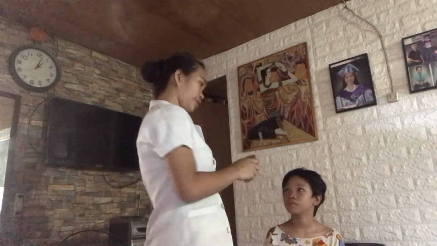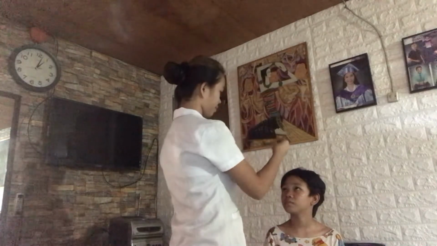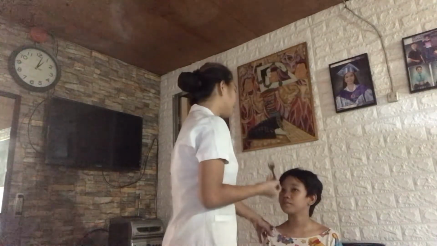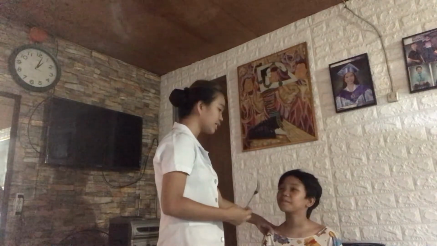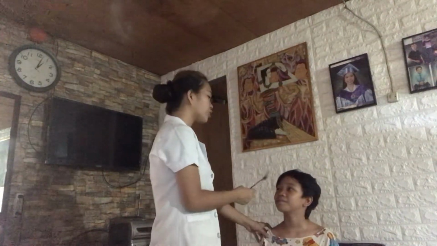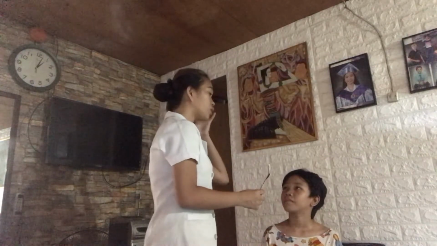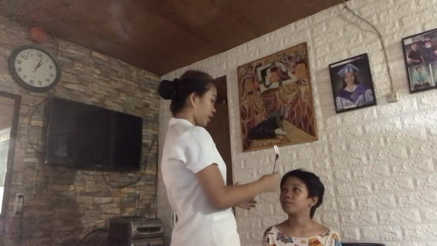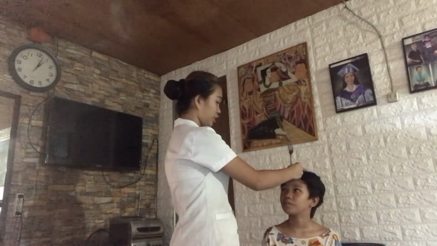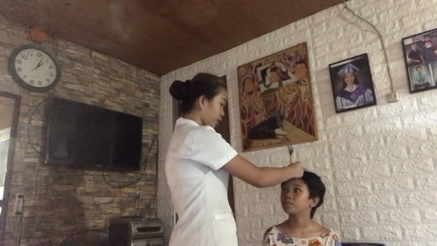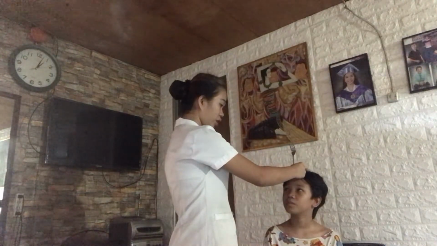So let's just pretend that this is a tuning fork. I will be testing you now with the Weber's test. There's a vibration here, and I will ask you if you can hear it in both ears or in just one ear, which is louder. Okay, there's a vibration now. Can you hear it using your 2 ears?